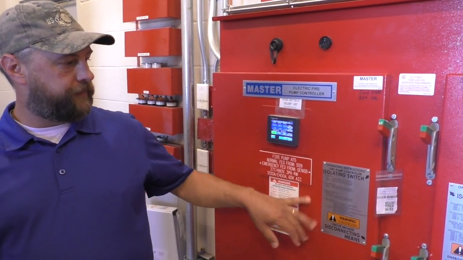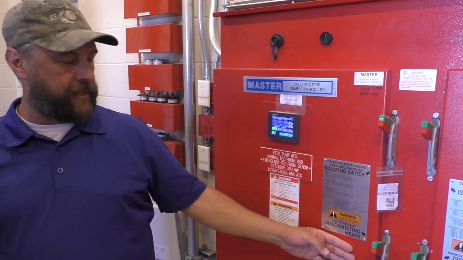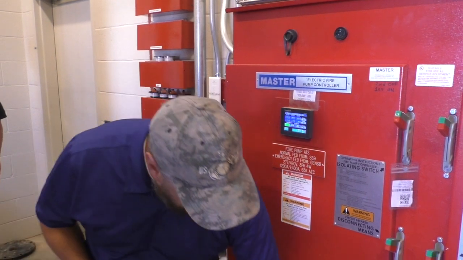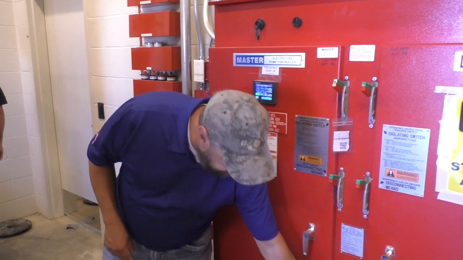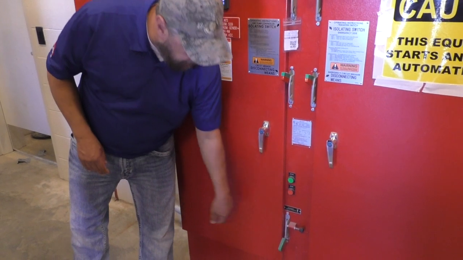So here's your pump room. The pump room feeds water for both the convention center as well as the hotel side. It's the only pump room that's on campus here. You have your fire controller, you have your isolating switch, you also have your disconnection means. Down below is your manual override. So if you aren't getting enough pressure, or the pump keeps kicking on and off and you need that pressure, go ahead and flip that up, push the pin in.